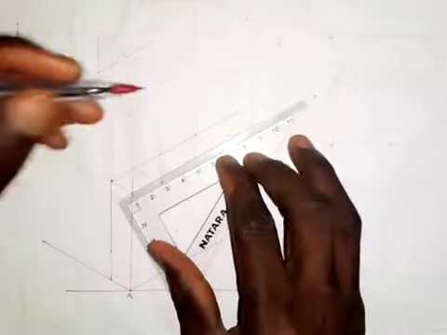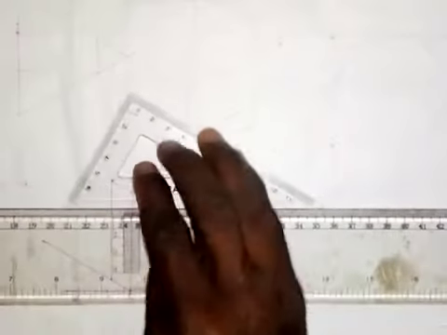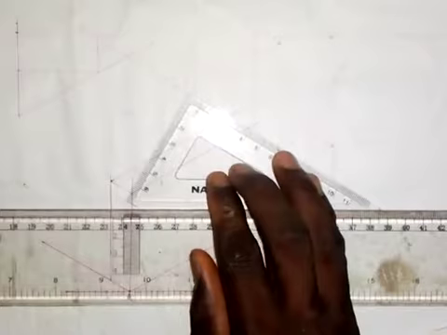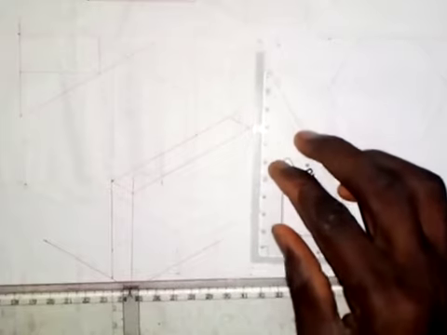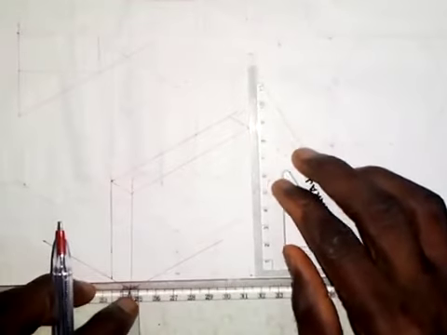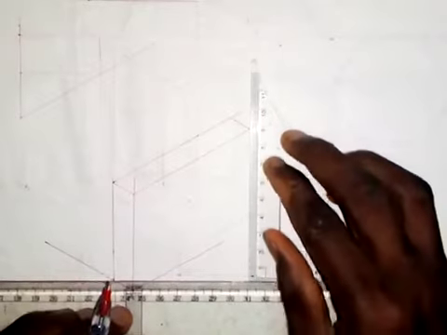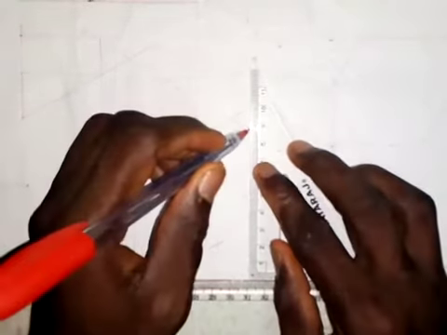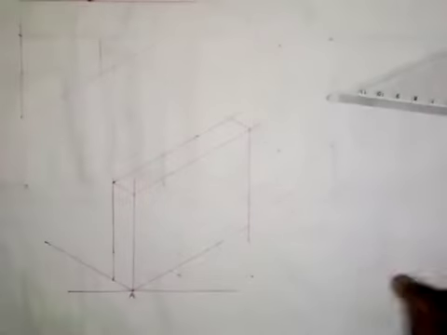So this is 75 millimeters. Here I will draw a line in this direction, then draw a vertical line like this. Then I will also draw this. So this is how this is going to look.